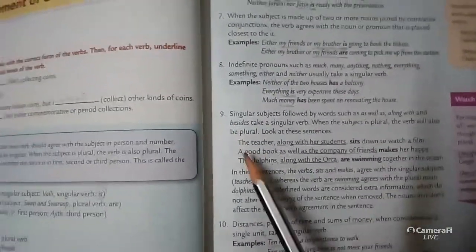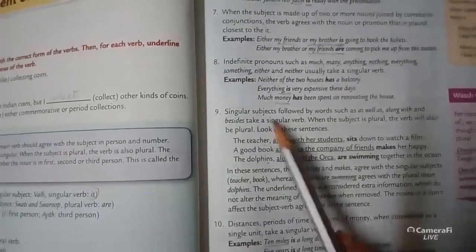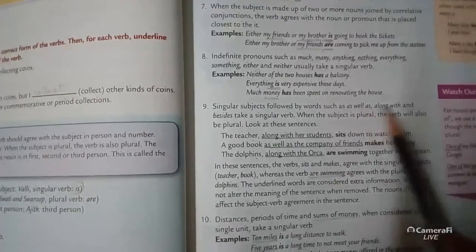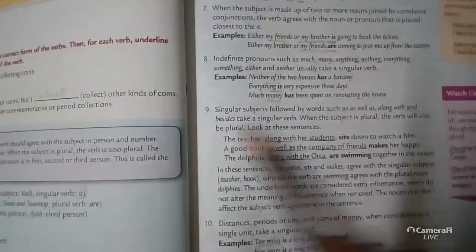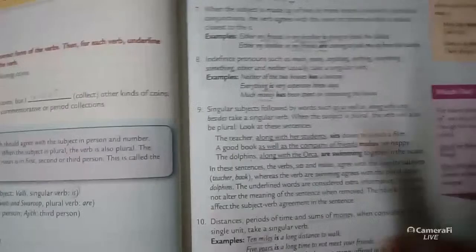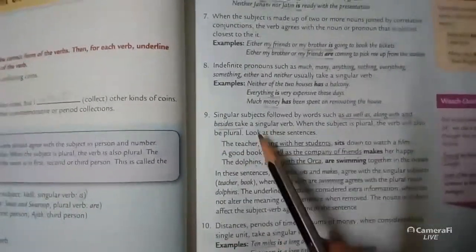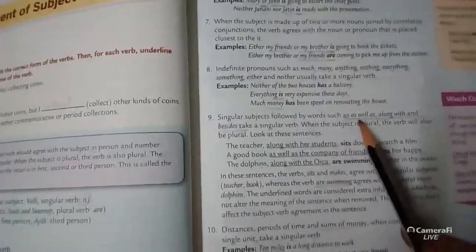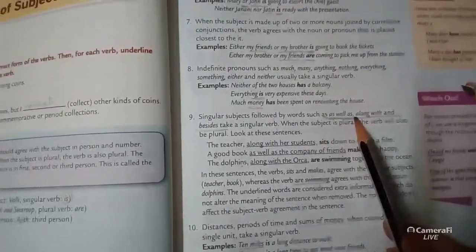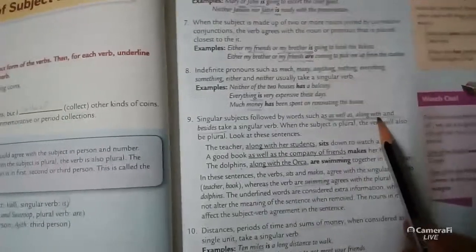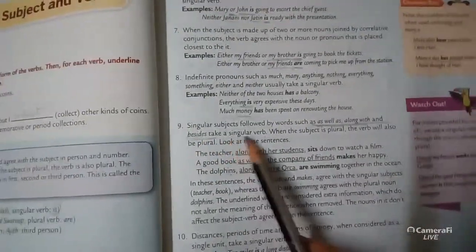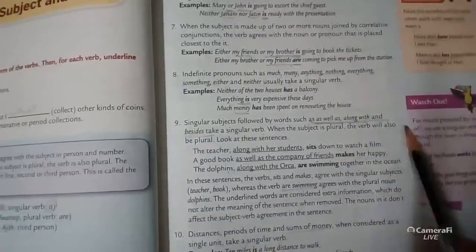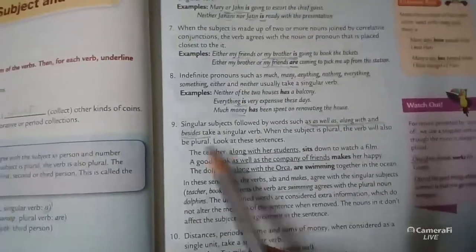Number 9. Singular subjects followed by words such as as well as, along with, and besides take a singular verb. That means when we join with these words, as well as, along with, besides, it takes a singular verb. When the subject is plural, the verb will also be plural.